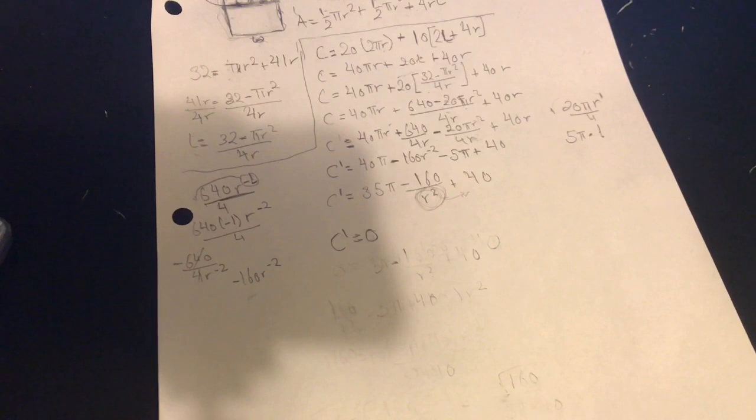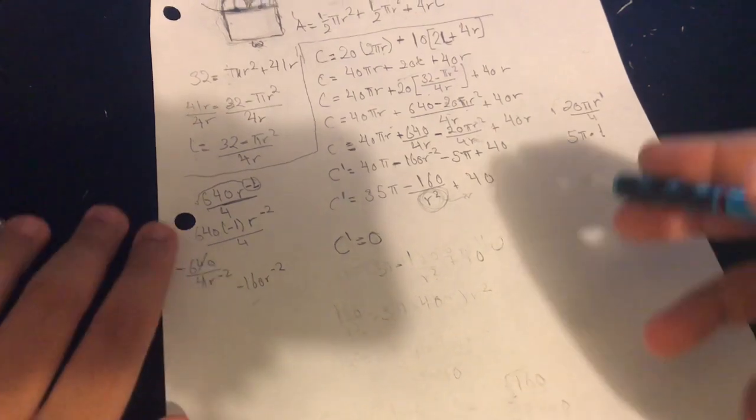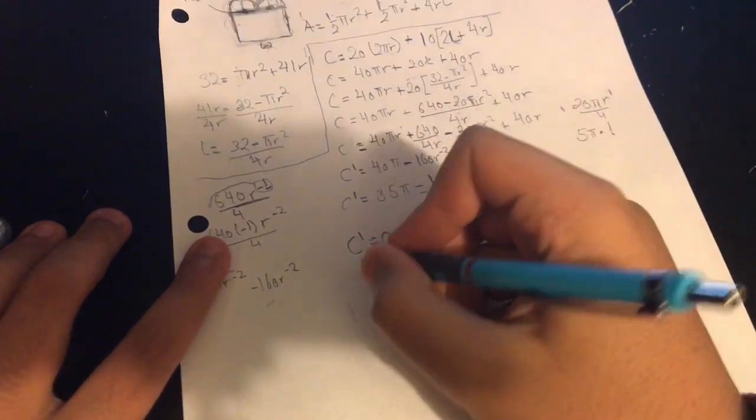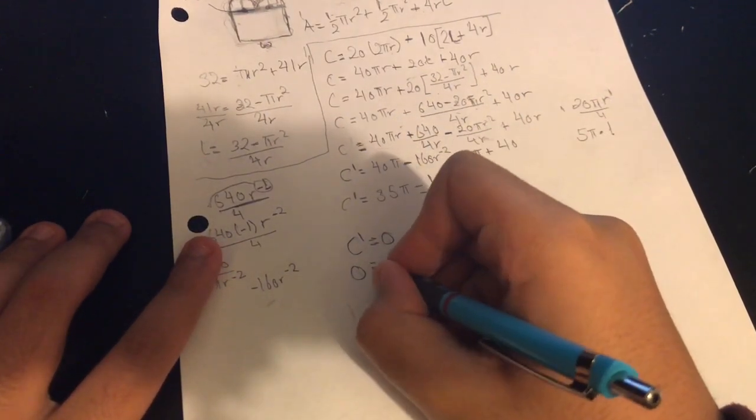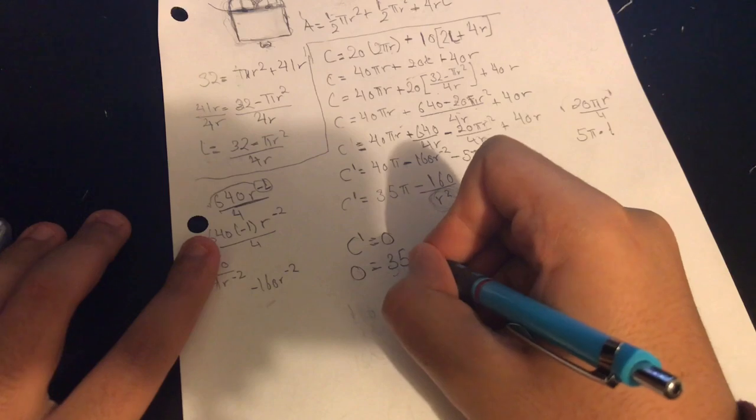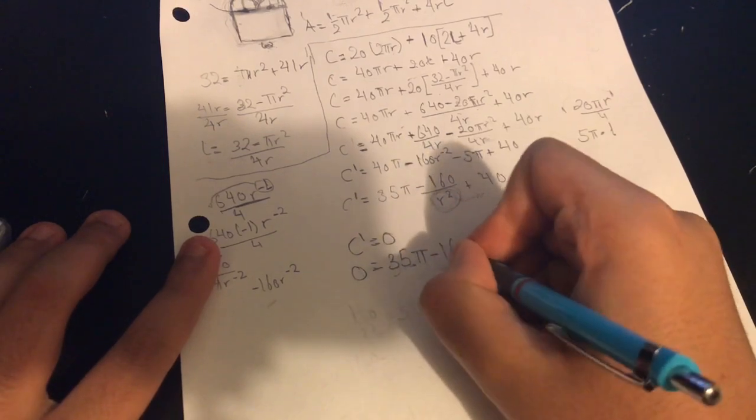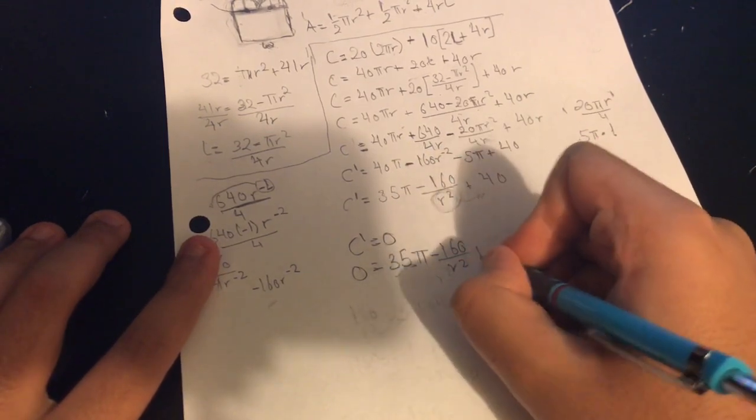So now we're going to let C prime equal 0. Letting C prime equal 0 will give us the critical numbers, or when the slope is 0. By doing this, we're trying to find the value of r that will give us the lowest cost. So C prime equals 0, so 0 equals 35 pi minus 160 over r squared plus 40.